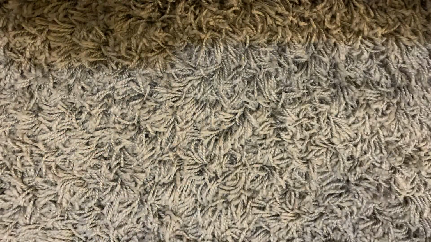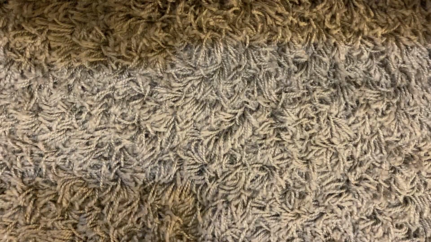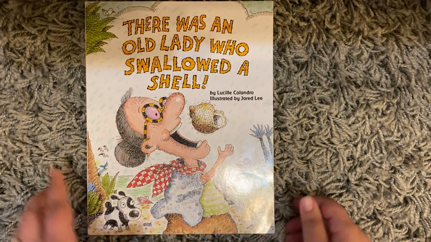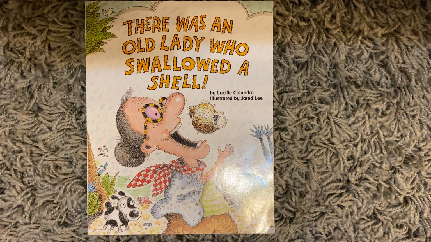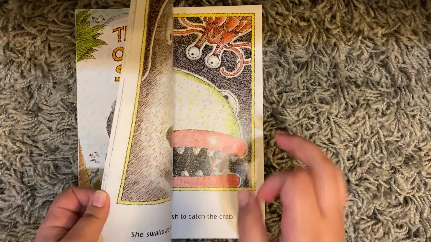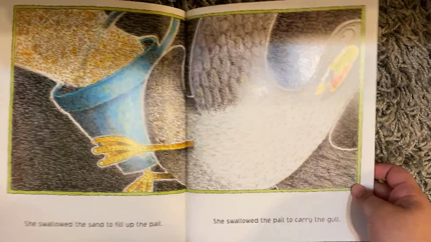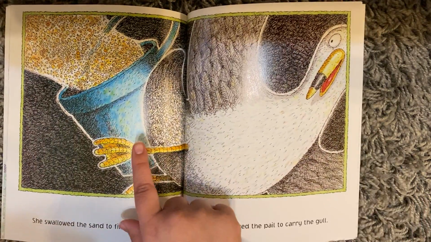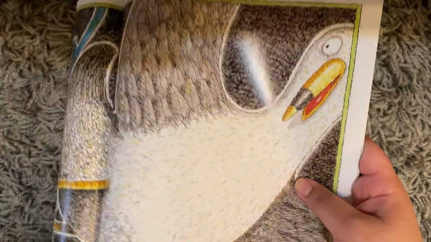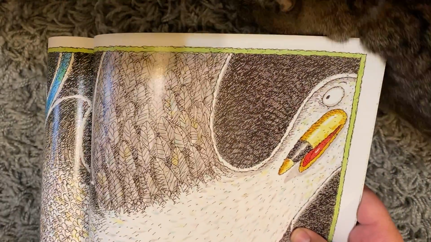All right, next line one. For the second one, I picked There Was an Old Lady Who Swallowed a Shell. So all of the old lady books are super awesome. This one is really fun. The way I found all these books is my mom's a teacher and I raided her teacher book stash. So this book is super awesome with lines. You can see the texture in some of the pictures.